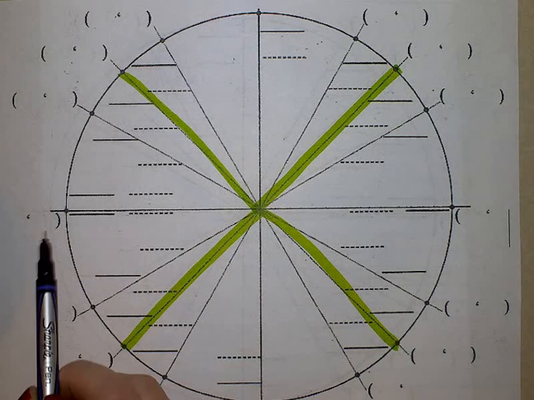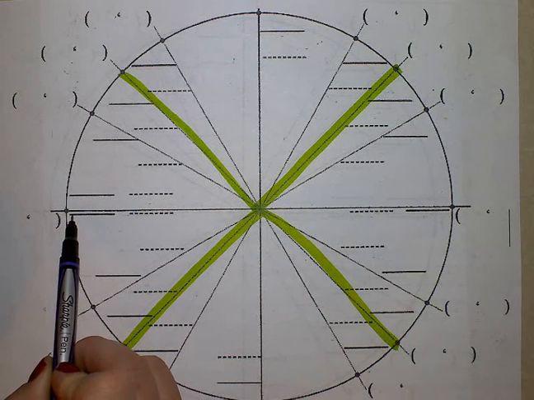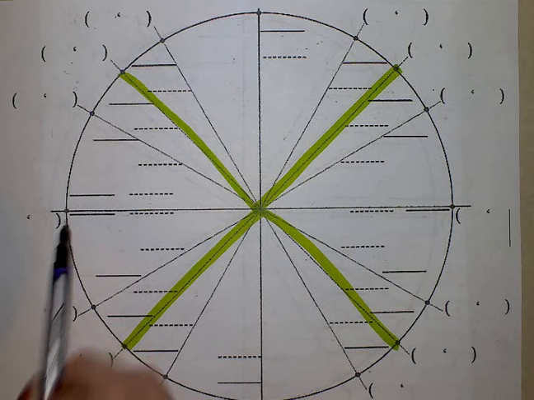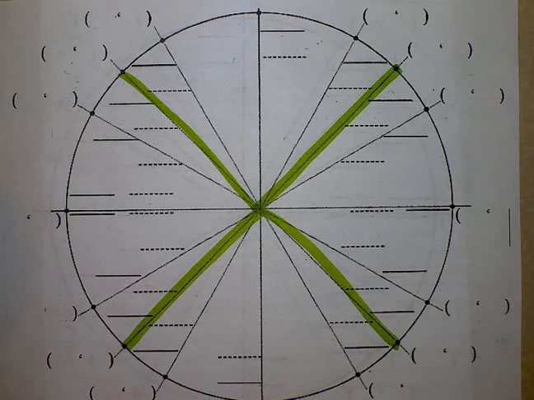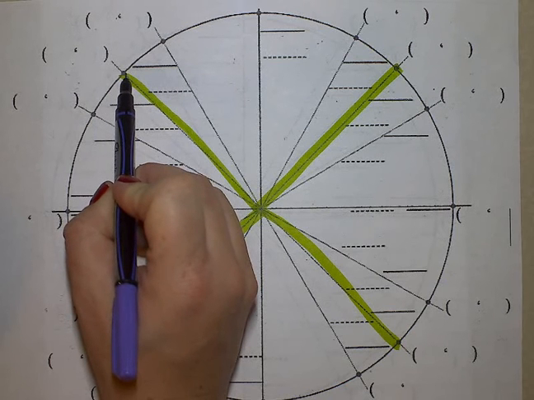What is the ordered pair that can be found at this position on the unit circle? Please tell me the ordered pair that can be found at this position.